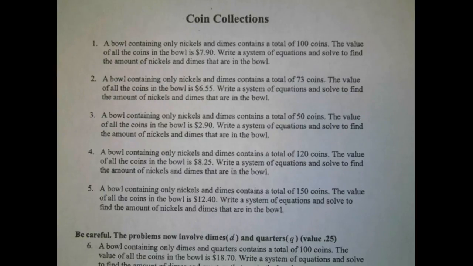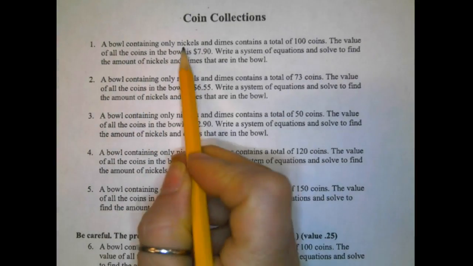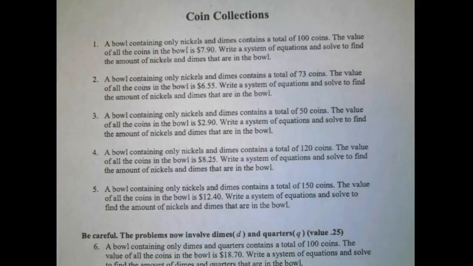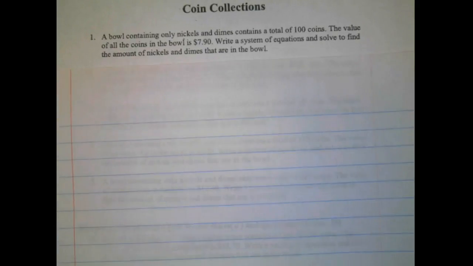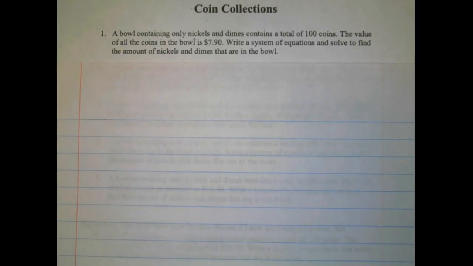So you're going to write a system of equations to solve this problem. All right, so we have a bowl of money, right? It contains nickels and dimes, and the total number of coins is 100. And now that I think about it, you're going to need a separate sheet of paper to do your work on it. So go ahead and take out a separate sheet of paper so that we can write these equations on.